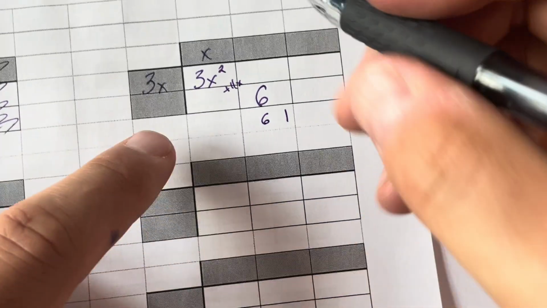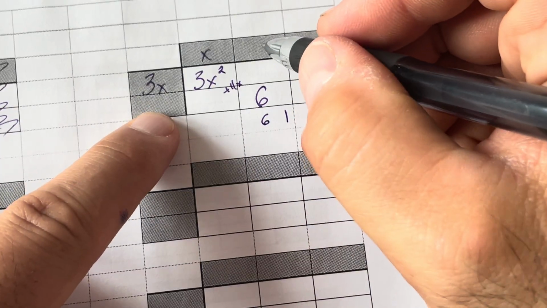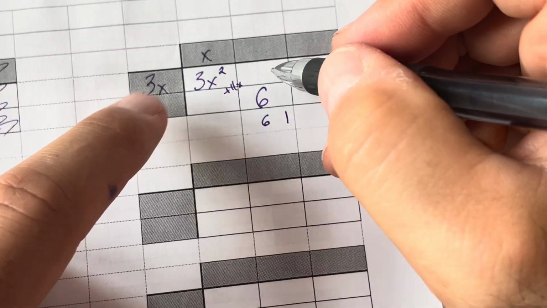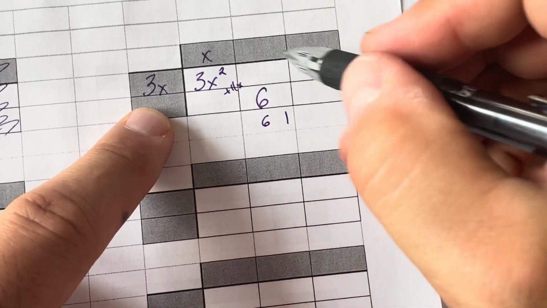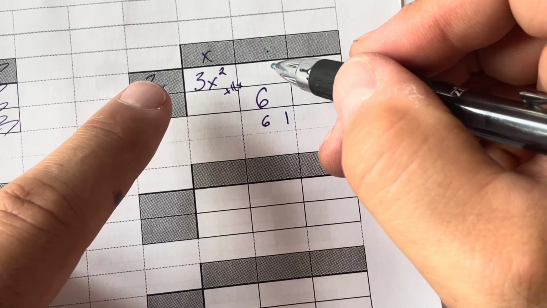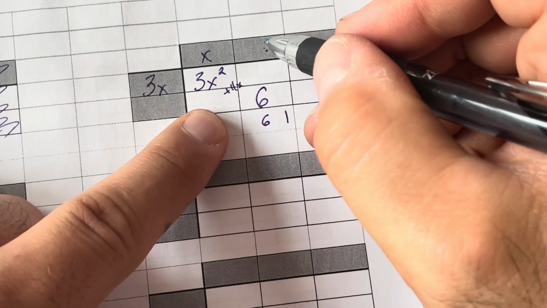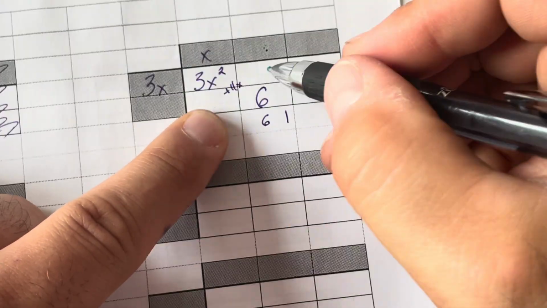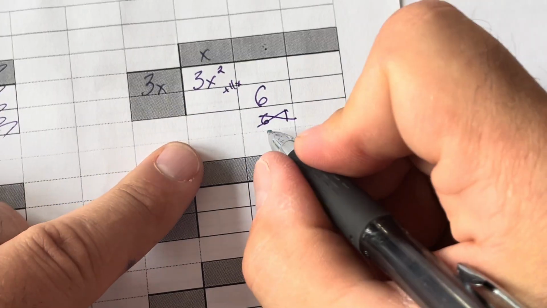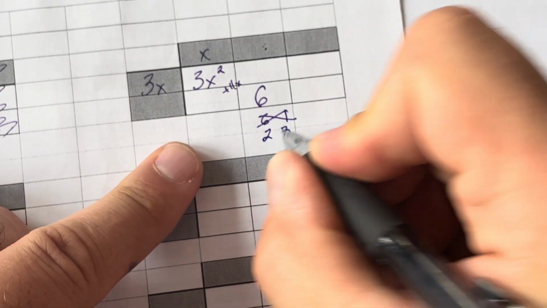Let me play around with that. So if I put a 6 here and a 1 here, I'd get 6, and I would get 1 times 3, I would get 3. I add them together, I get 9. If I put a 1 here and a 6 here, I'd get 6, and I would get 1 times 3, which is 3. I add them together, I get 9. That combination isn't going to work, so I'm going to work with 2 and 3.